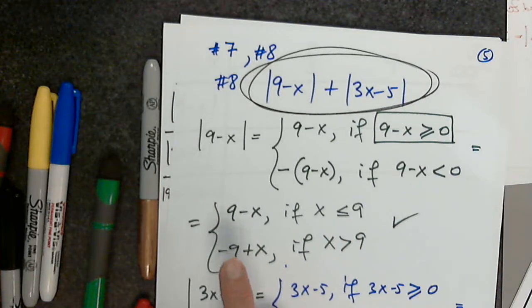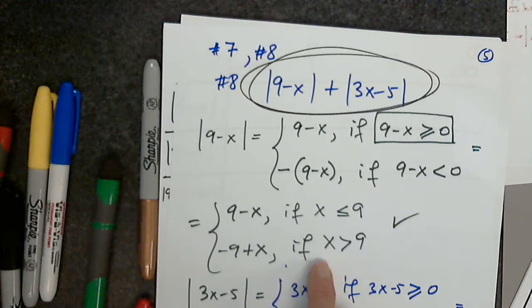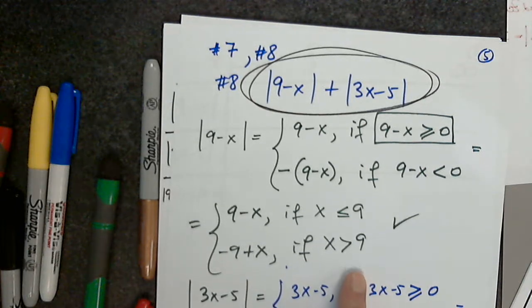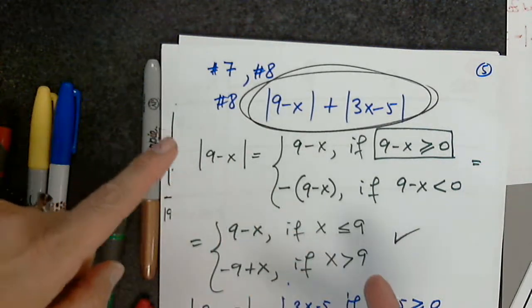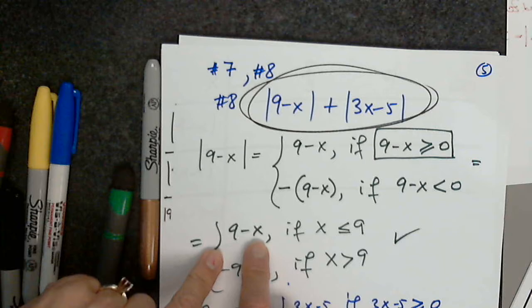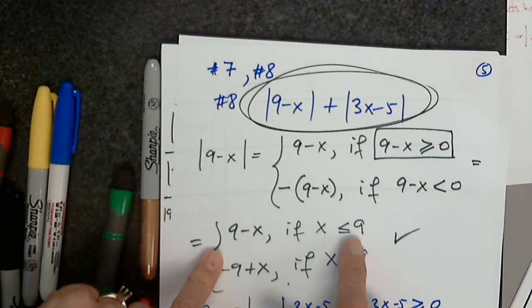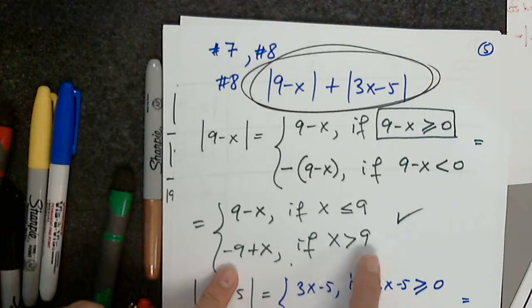It can be replaced by negative 9 plus x if x is to the right of 9. And that's what I'm going to put in my chart. One more time. The absolute value of 9 minus x can be replaced by 9 minus x only when x is less than or equal to 9. And it can be replaced by negative 9 plus x only if x is greater than 9.